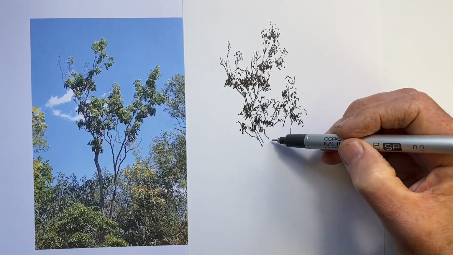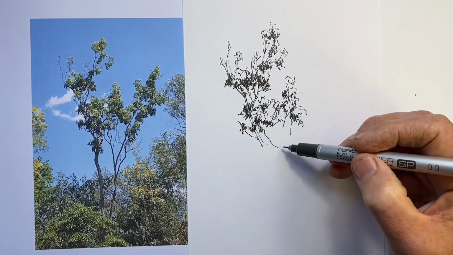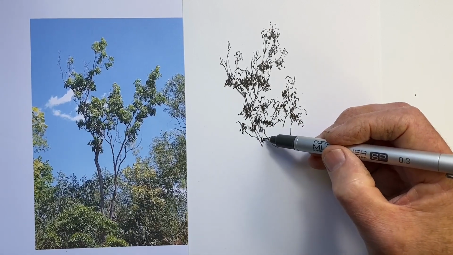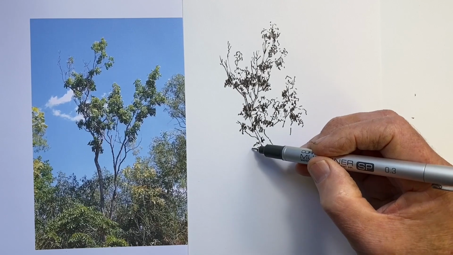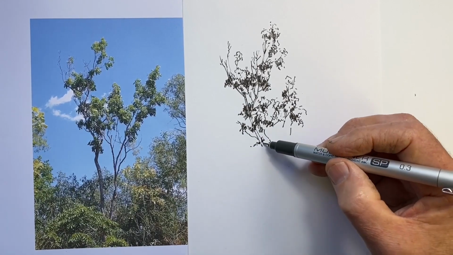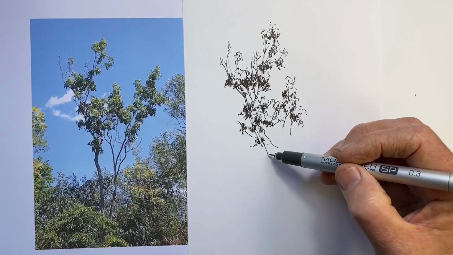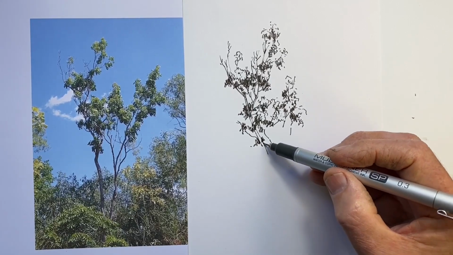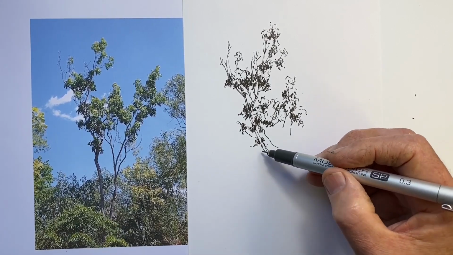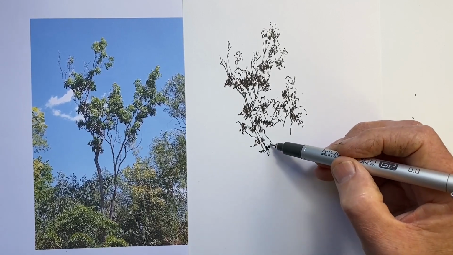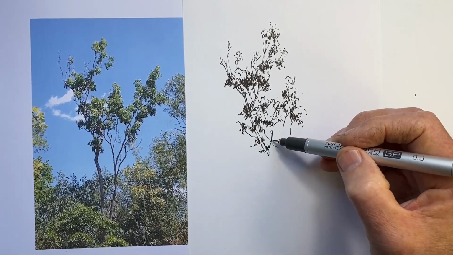So obviously I can't copy the photo, I can't copy the detail, I can't create what's there. I'm trying to say the same thing in a different way using a black pen. And these marks that I'm putting right now on the paper are the translation language. I'm trying to say the same thing, but use different words, different phrases, maybe even a different grammar system in parts.